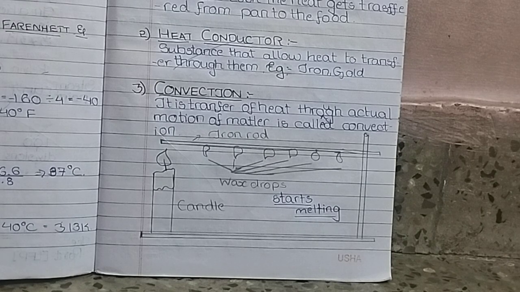This is seen in fluids, that is mainly gases and liquids. In the next video we'll be seeing about the third type of heat transfer, and also two examples of heat transfer through convection. Thank you, and watch the next video.